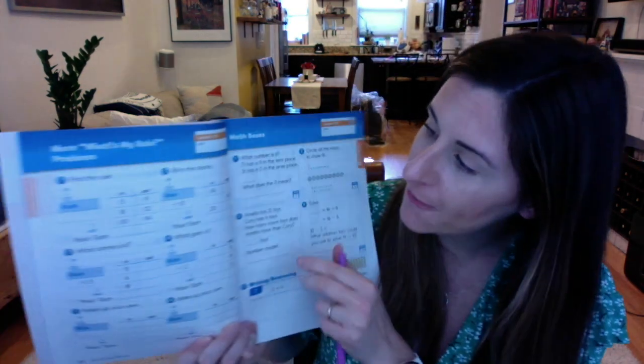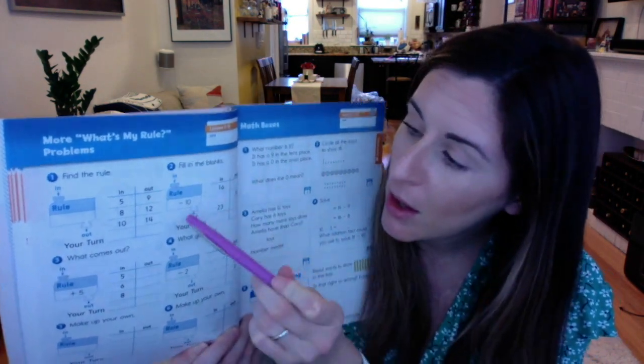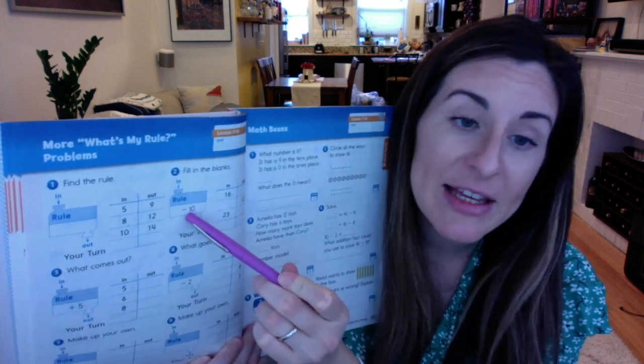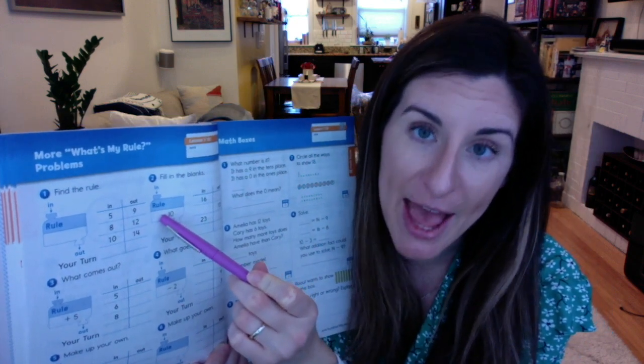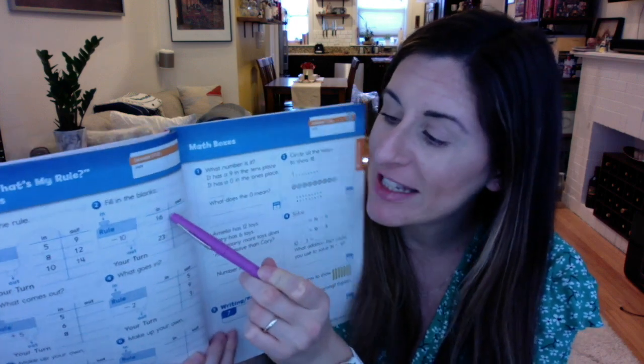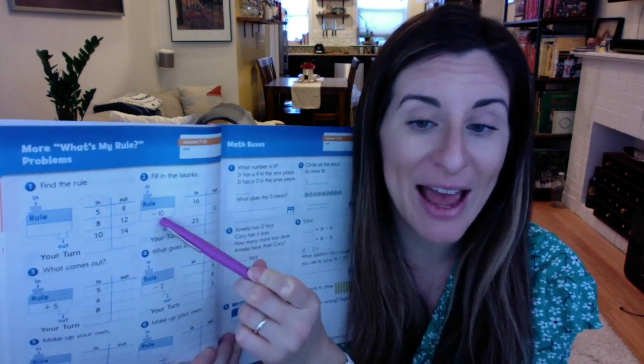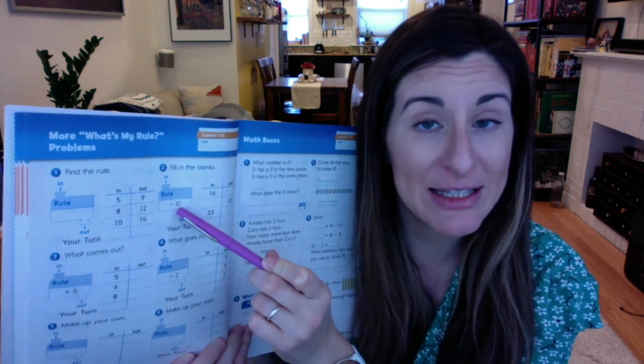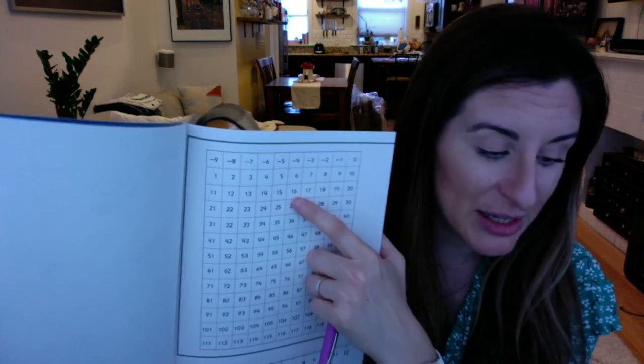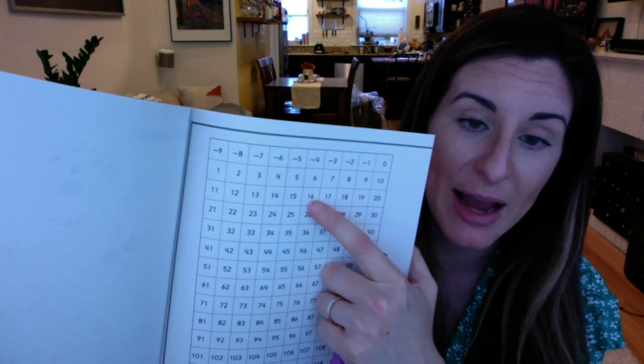All right, let's move on to number 2. Number 2 says, fill in the blanks. The rule is subtract 10, okay? If 16 goes in to Robbie's head and he subtracts 10, what number do we get coming out? 16 minus 10. I'm going to flip to the back of my journal where I see a number grid and make this really easy. 16 minus 10, boop, is 6.